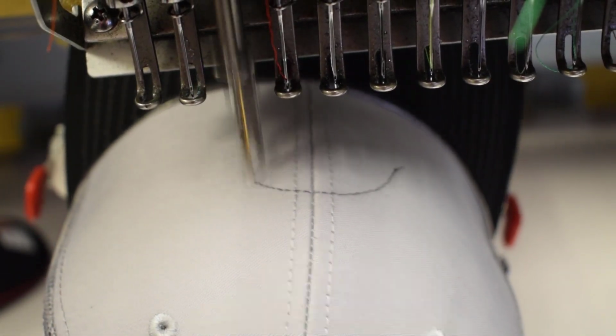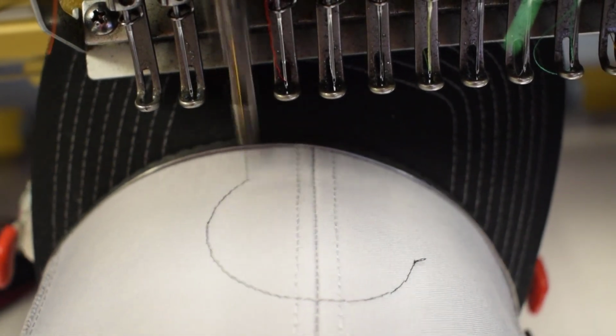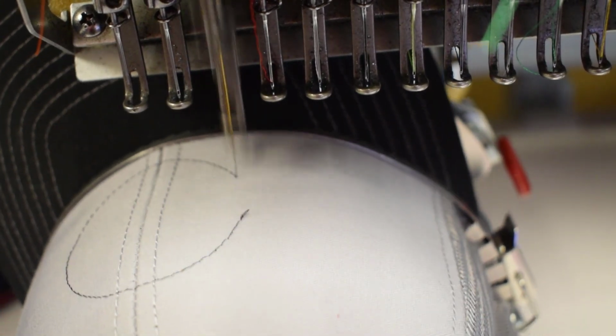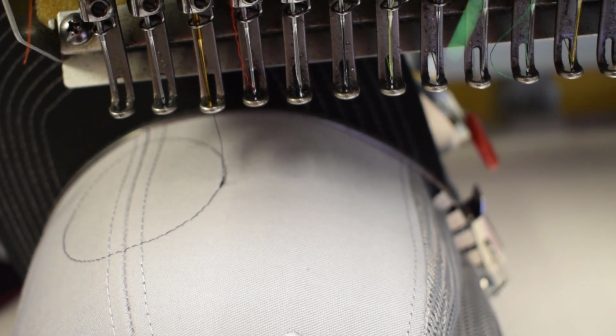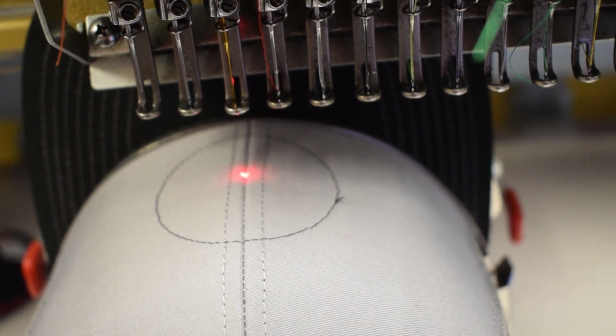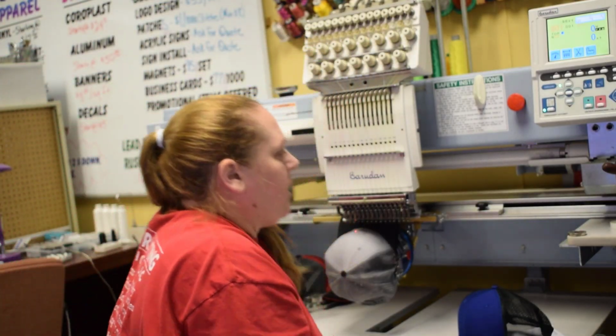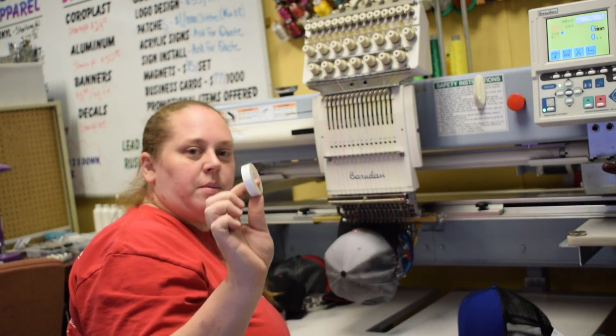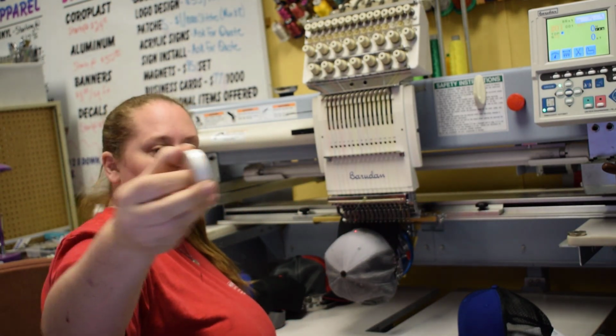So this is going at about 500 stitches per minute, and we don't necessarily need that because I'm gonna tell you right now, you don't want to get your fingers caught. So I've got the double-sided tape, which is great.